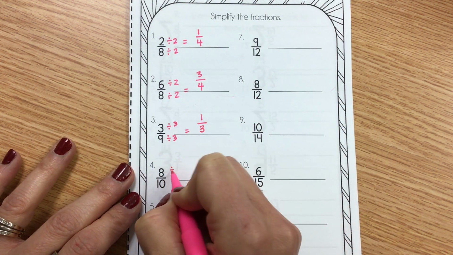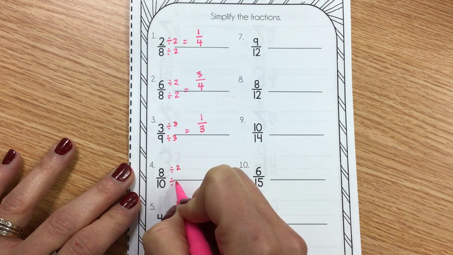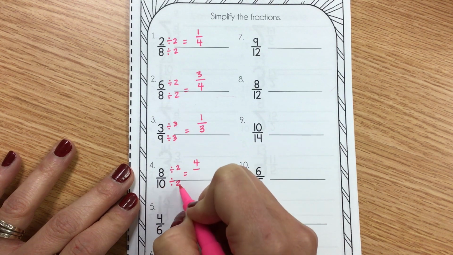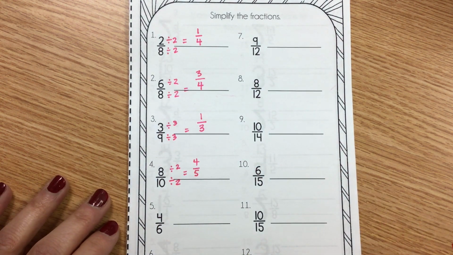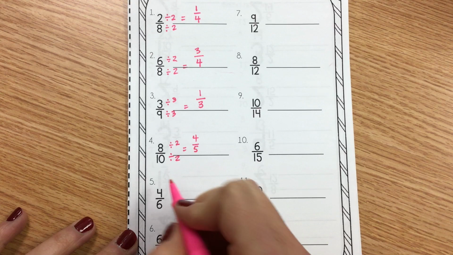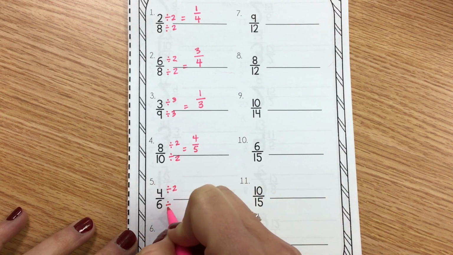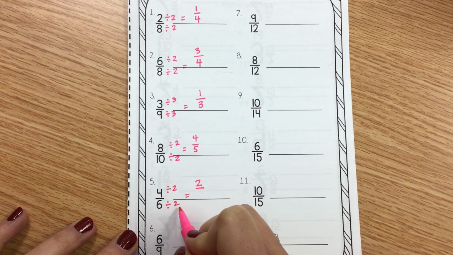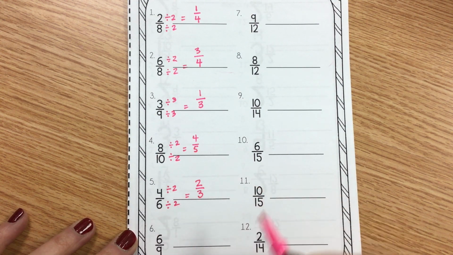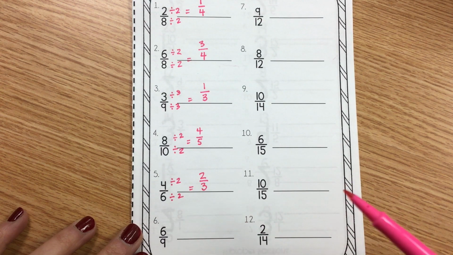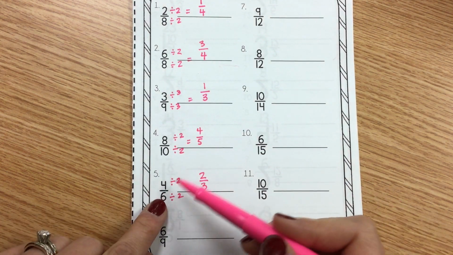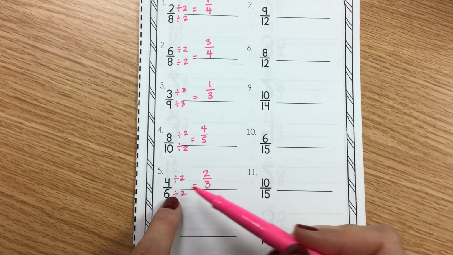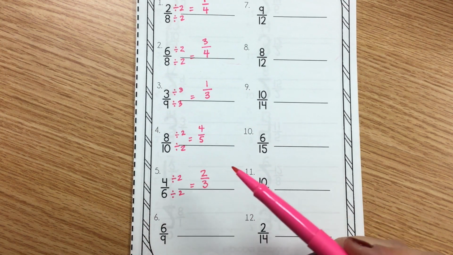8 and 10, I'm going to divide both of those by 2. 8 divided by 2 is 4. 10 divided by 2 is 5. 4/6, we're dividing both of those by 2. 2 divided by 2 is 2. 6 divided by 2 is 3. And I want to just pause here for a second and let you notice that as we're simplifying the fractions, the numbers should be getting smaller, because when you divide, your numbers get smaller.